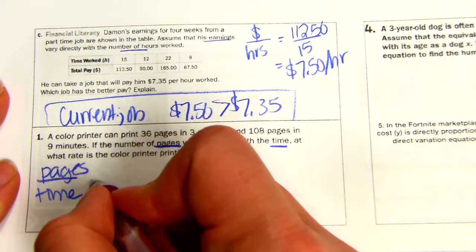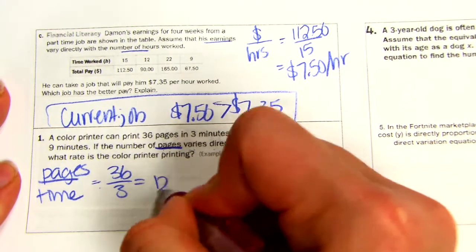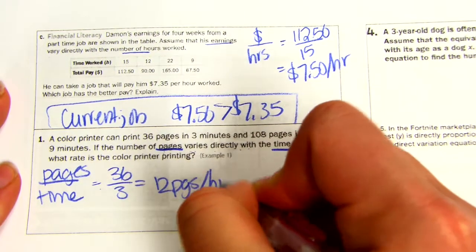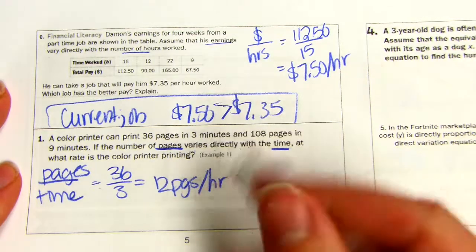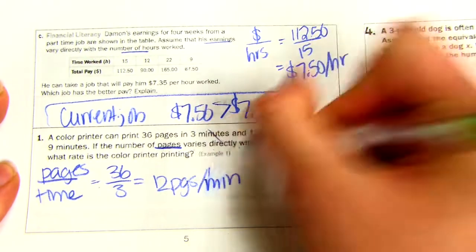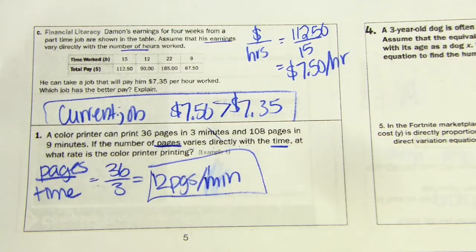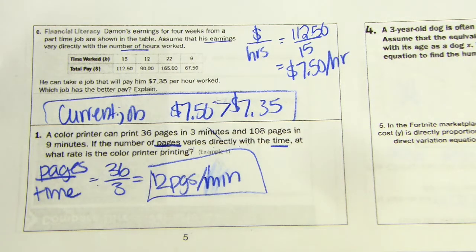At what rate is the color printing? So I'm going to use 36 and 3, which simplifies to 12 pages per minute. It's just asking for its rate, which is the direct variation, the slope, all those same things. We could have used 108 and 9, but because it is a direct variation, or varies directly, you can pick either one.